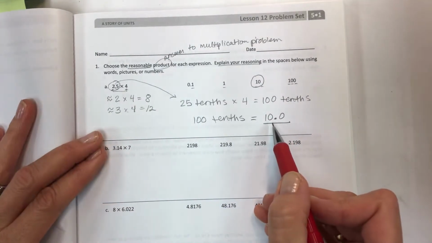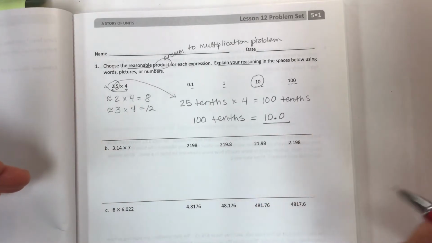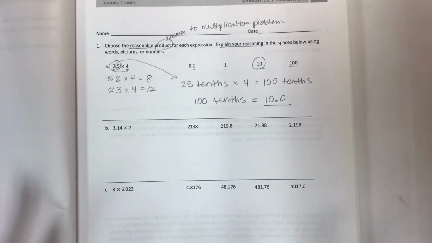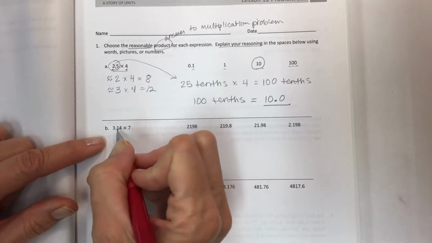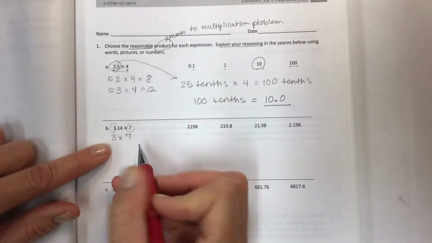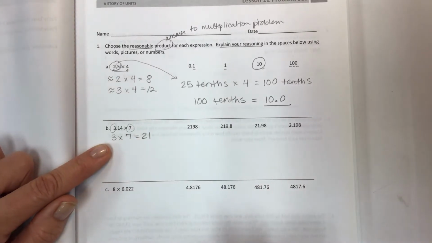You're trying to figure out, well, what am I close to? Where does the decimal fall? How many place value positions should I have on the left and the right? So let's do another one. We'll keep going. You'll get the hang of it. Okay, now roughly 3 times 7. That's approximately where we are. I need something around 21.